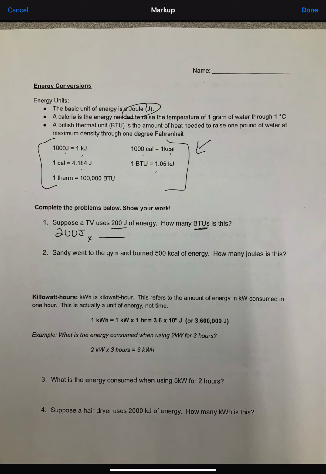So we set up our conversion, and we know, according to this, that 1 kilojoule is equal to 1,000 joules, so we're able to mark out joules. Okay, but we're not done yet. We still have to get from kilojoules to BTU. If we look back up here, we have 1 BTU is equal to 1.05 kilojoules. So I'm going to cross out, and then I'm going to multiply all the way across.